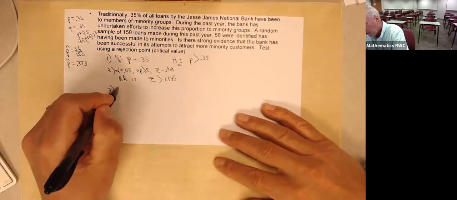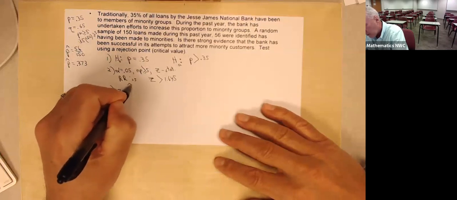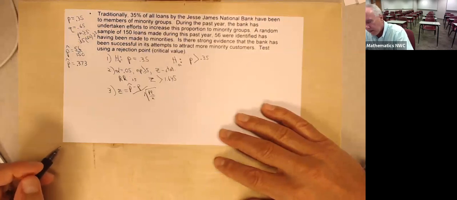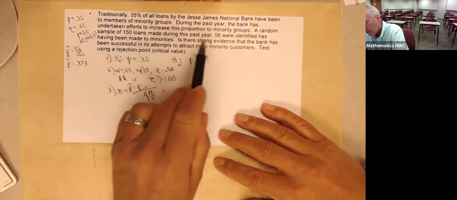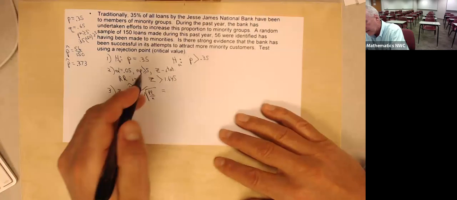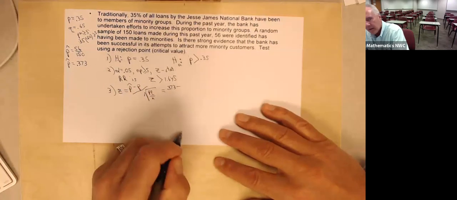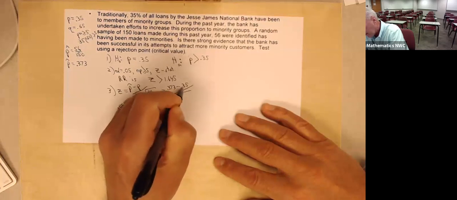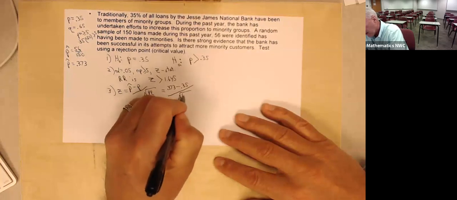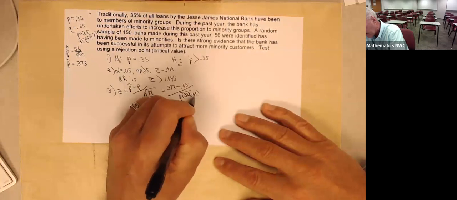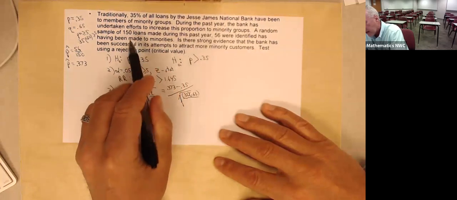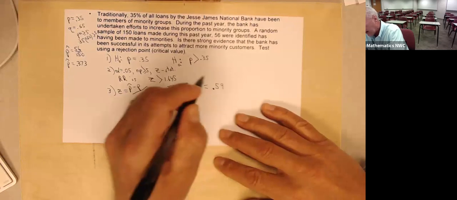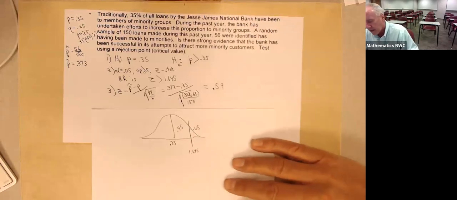Step number 3, find my actual Z-score. My formula was P hat minus P divided by square root of PQ over N. P hat is the sample proportion, 56 out of 150. That's at 0.373. Minus the population estimate of 0.35. Because I have that population one, that's what I'm going to be using in here. So I'm going to have 0.35 times its complement, 0.65, all divided by the size of my sample, 150. Turns out that happens to be 0.59.